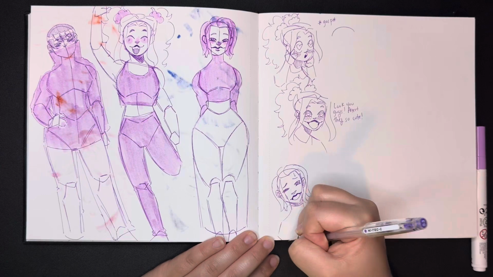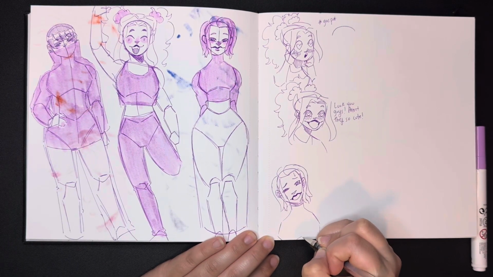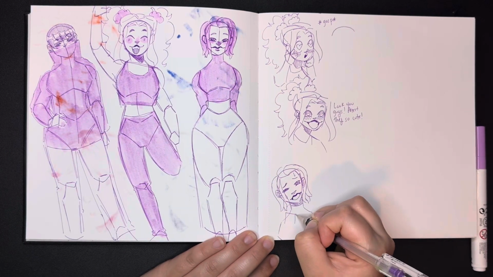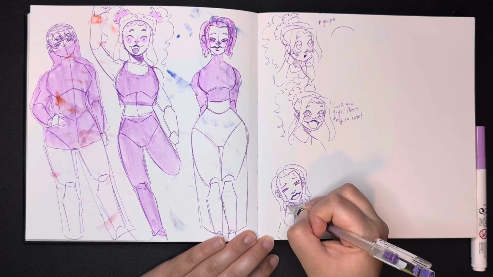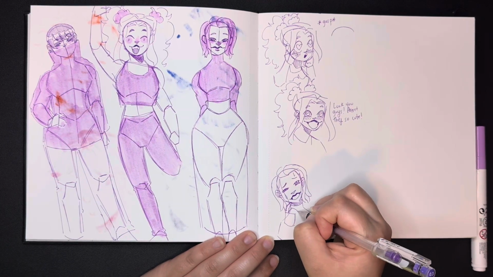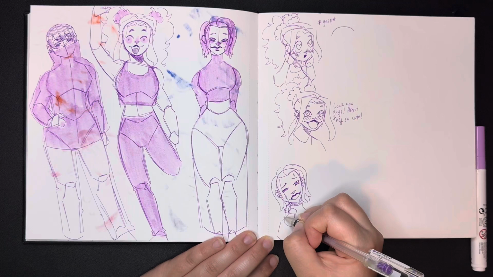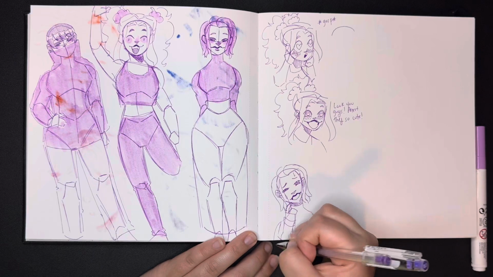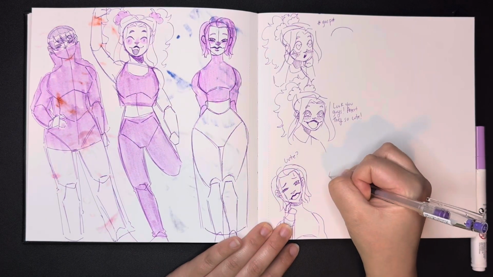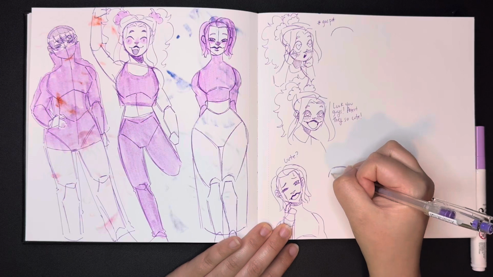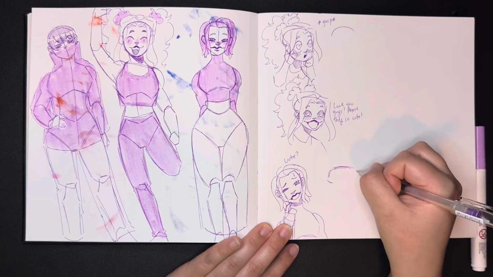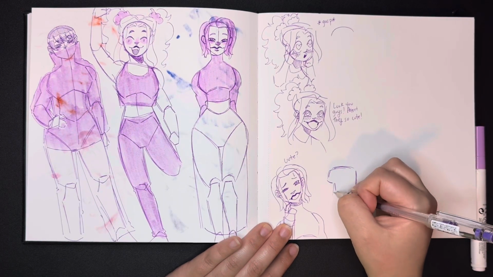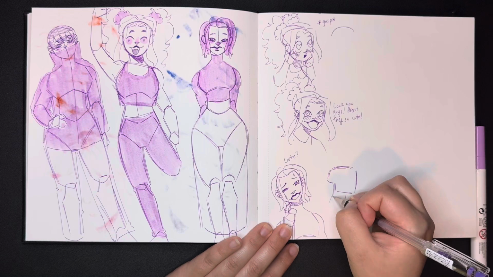I think she would probably have the issue where she thinks that she knows everything, and then Jane Doe would probably kick her ass or something. And then she would be like, oh, wow, please teach me something. So I think that could be like a fun dynamic. Not that they're ever going to be in a comic together. They exist in different universes. But it is sort of fun to think about.